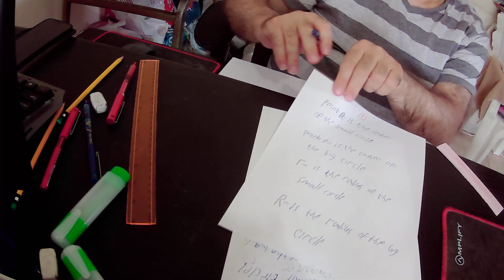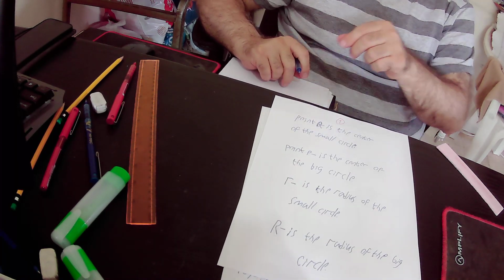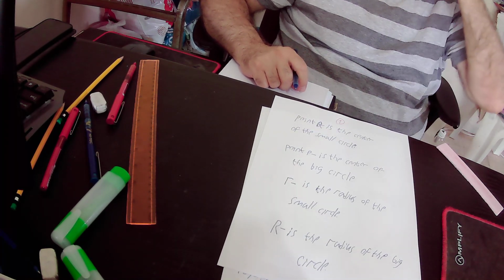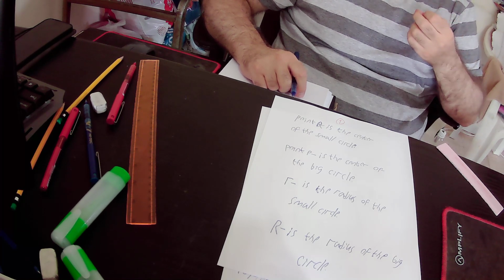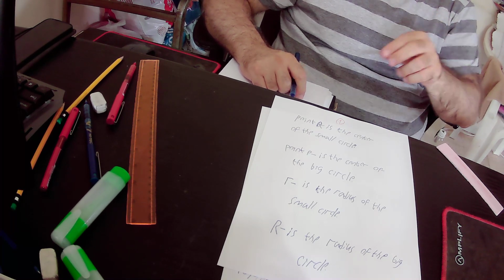Again, small r is the radius of the small circle, while capital R is the radius of the big circle.